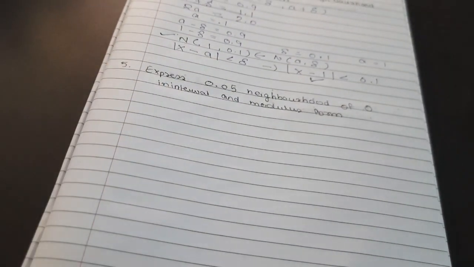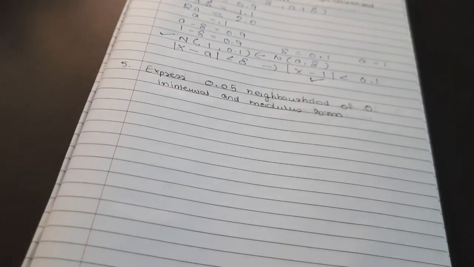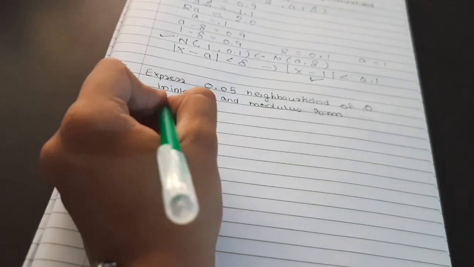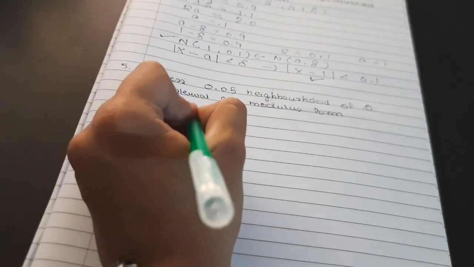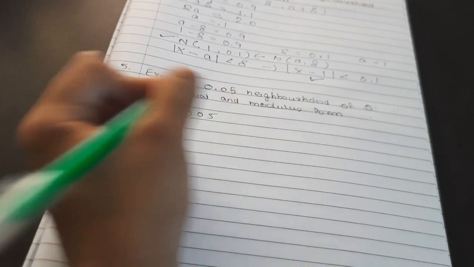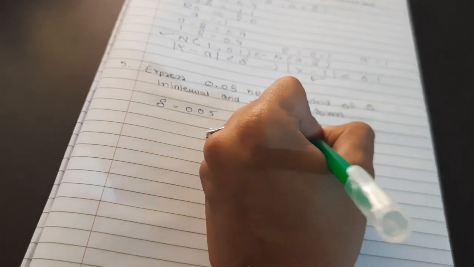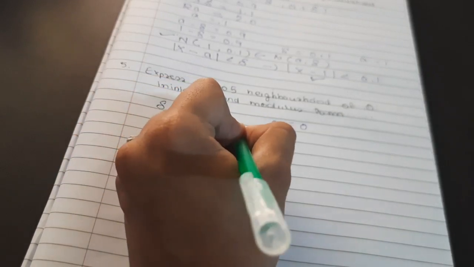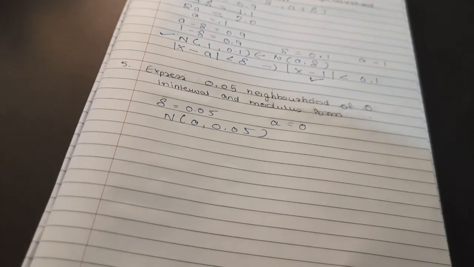Now next, express 0.05 neighborhood of 0 in interval and modulus form. So first of all I would be given delta 0.05 and a is 0. So in neighborhood form can I write N(0, 0.05)? Right? I can write like that.